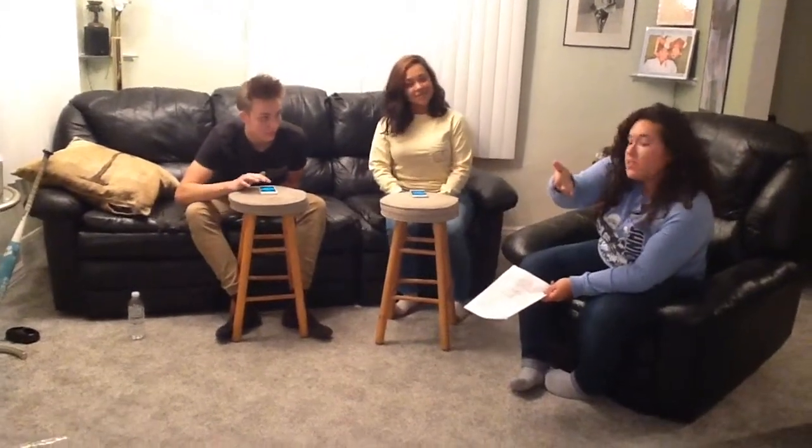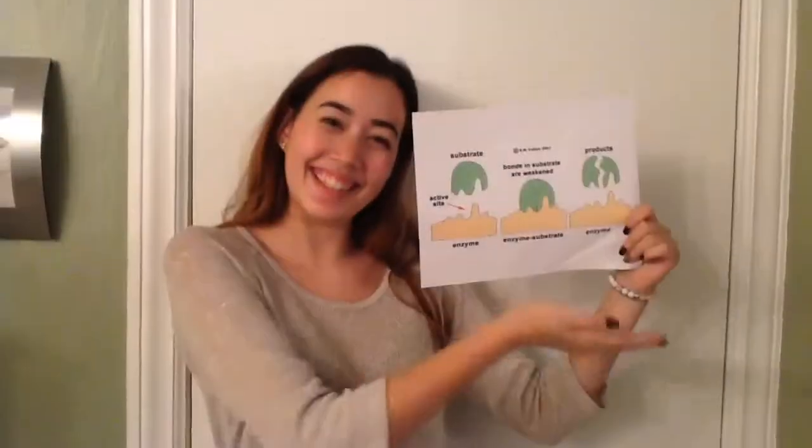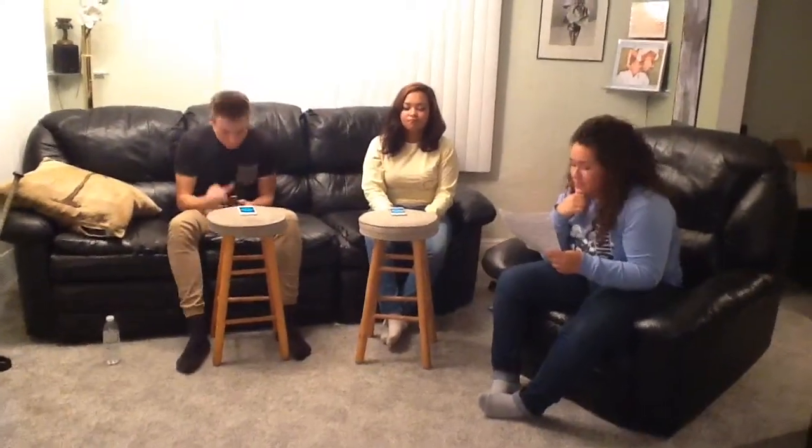Question number 3, what is the theory on how they fit? For help, you can look to my assistant, Lucy. Brandon. I would have to say that is the induced fit model. That is correct. Question number 4, what is a cofactor? Brandon. I'm going to have to say that's an organic protein that is required for the enzyme to take proper shape. That is correct once again.